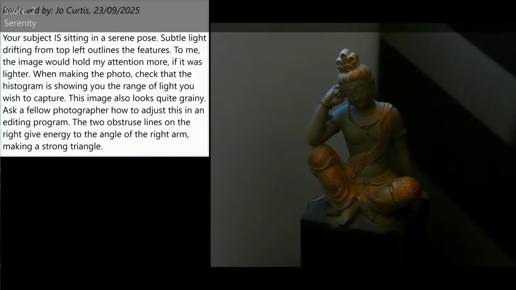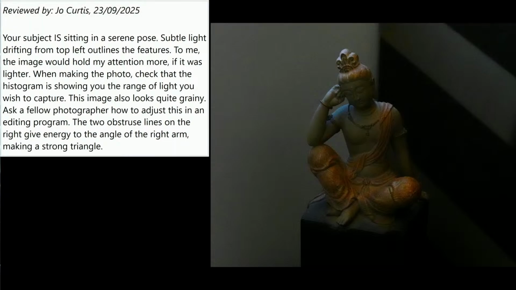Serenity. Your subject is sitting in a serene pose. Subtle light drifting from the top left outlines the features. To me, the image would hold my attention more if it was lighter. When making the photo, check that the histogram is showing you the range of light you wish to capture.